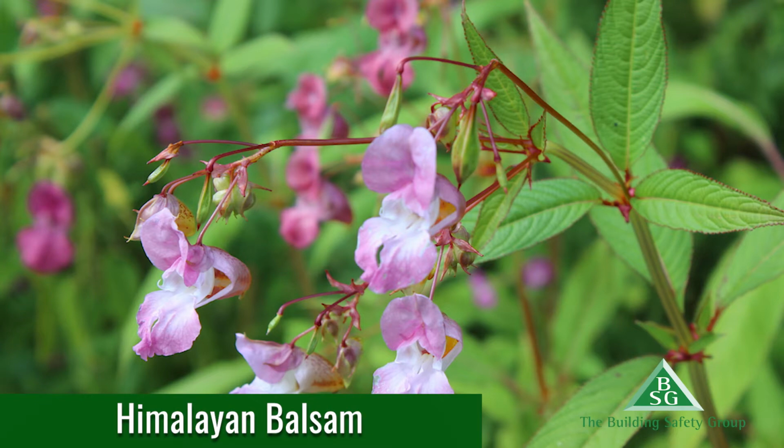Himalayan balsam thrives on casting off hundreds of seed pods in the autumn. When the seed pod bursts, seeds can spread over 7 meters. It dominates habitats and shades native plants from sunlight.